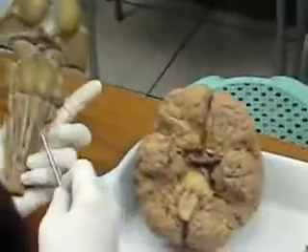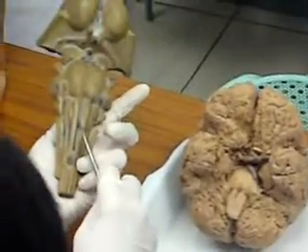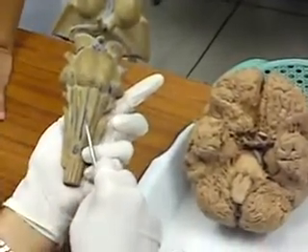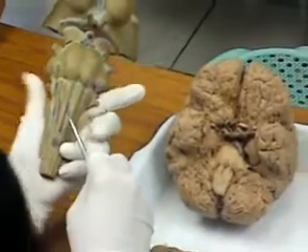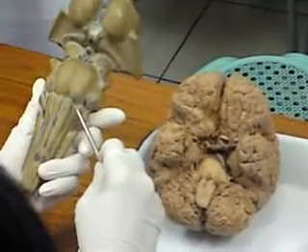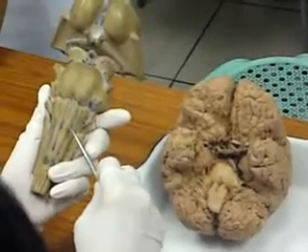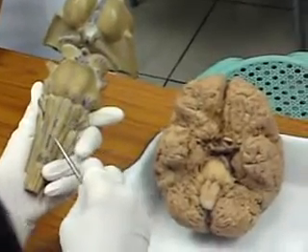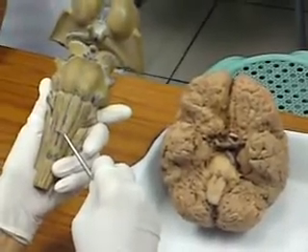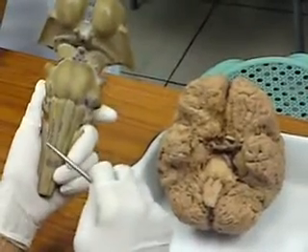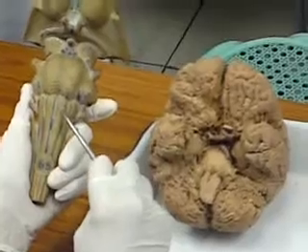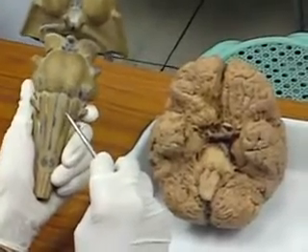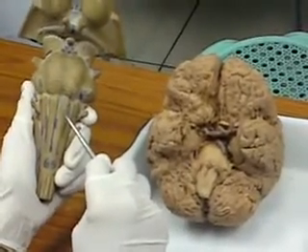I forgot to mention to you the pyramidal decussation here, which marks the lower third of the medulla, where 90 to 95% of your corticospinal fibers descending in your pyramids will cross to the opposite side to form your lateral corticospinal tract. So if you have a lesion above the decussation of your pyramids, your manifestation will be what?